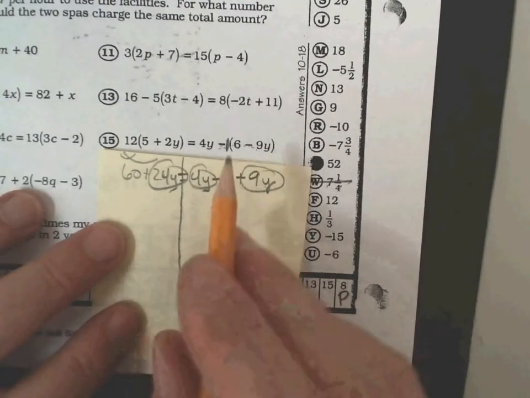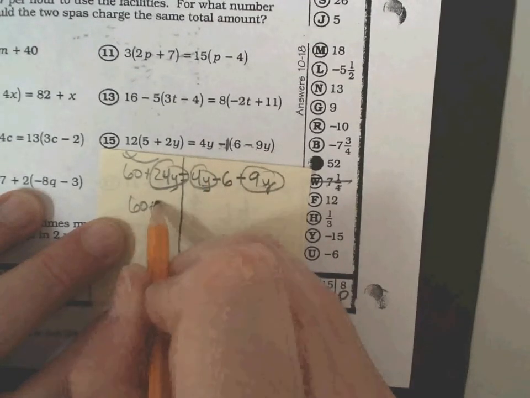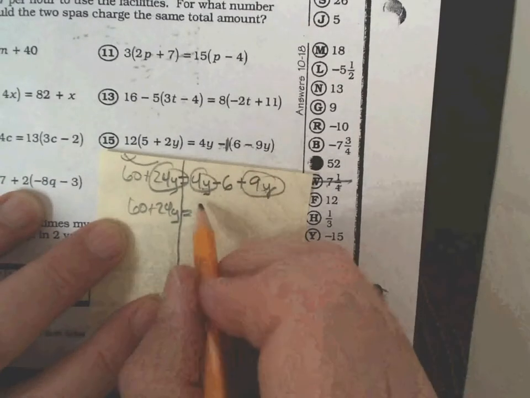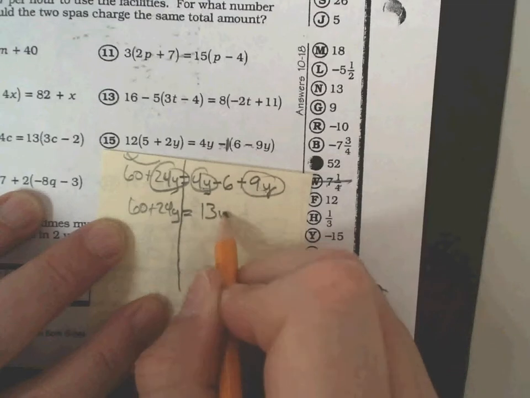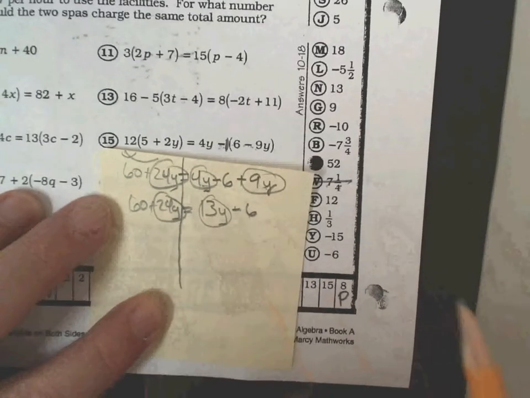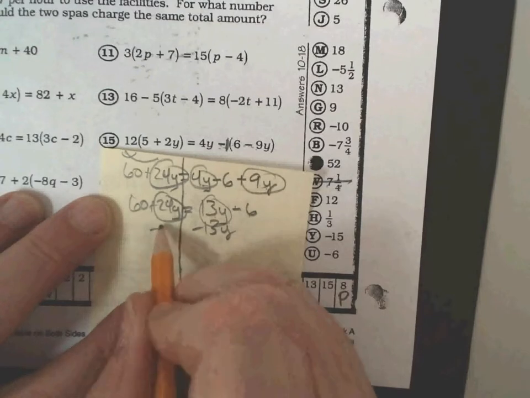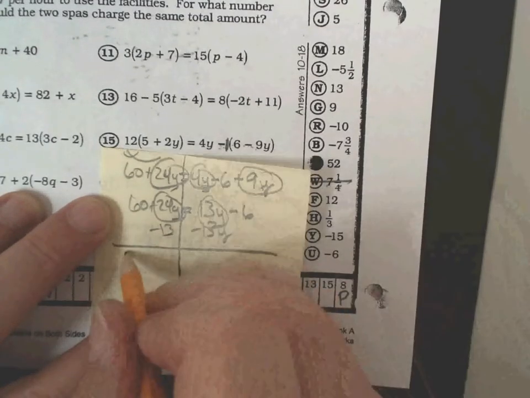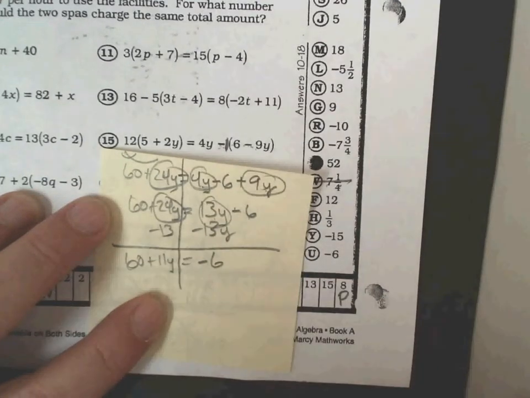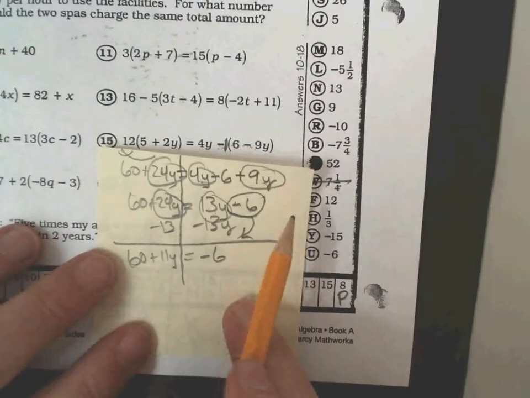Man, I've got a lot of y's this time, so I'm not going to do anything with this side. I need to take care of these two first. 60 plus 24y is going to equal 4y's plus 9y's is 13y's minus 6. Circle. I still have too many y's, so let's get rid of this one because it's smaller. Minus 13y's, minus 13y's. 60 plus 11y's equals a negative 6. Remember, this 6 was a negative, so it's going to carry down as a negative. It's very important.